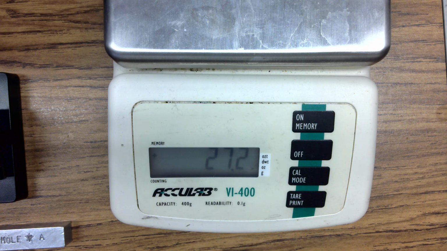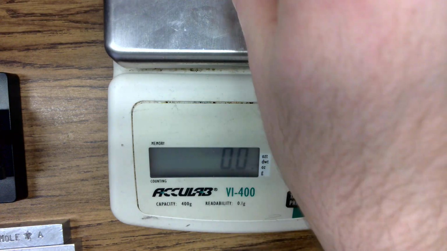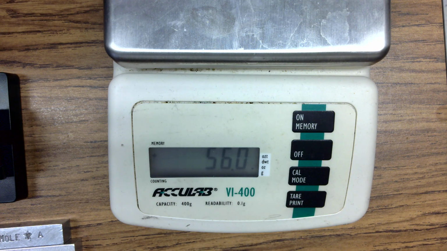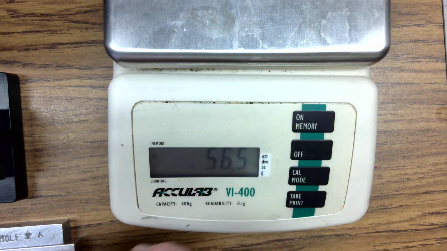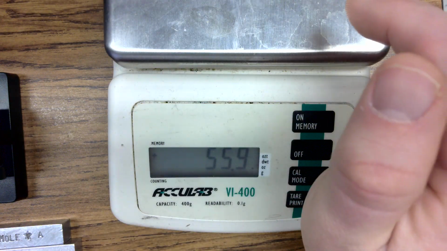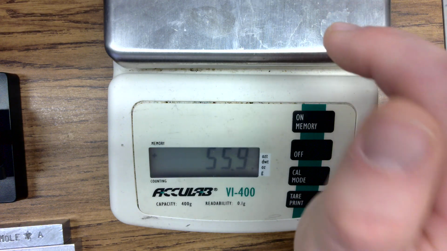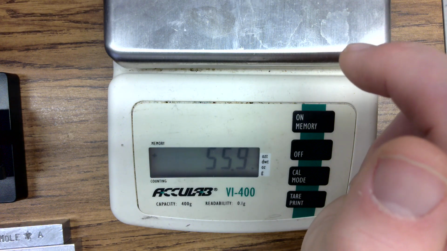That's a metal. Aluminum, or aluminium if you're from across the pond. Let's see about C. C is 56. Iron. The mole of an item will match the atomic mass on the periodic table.